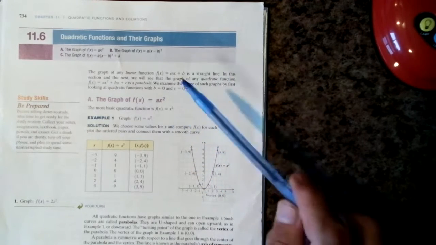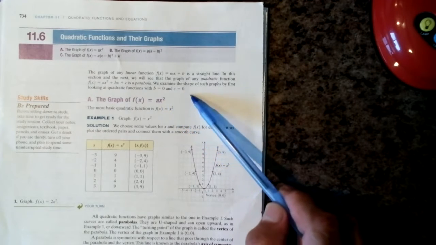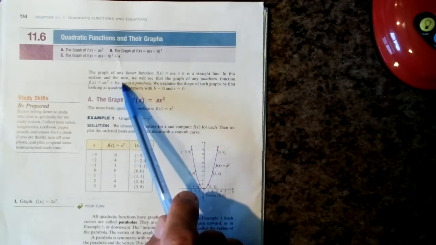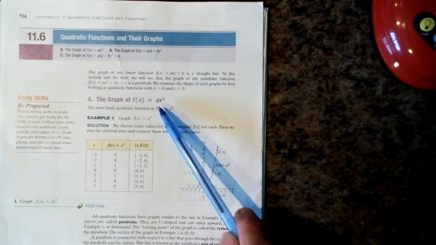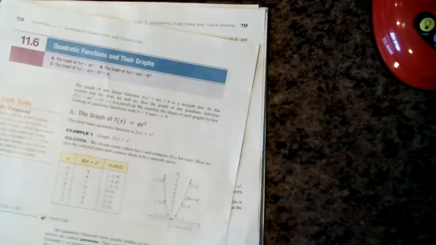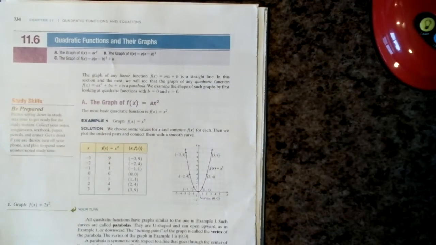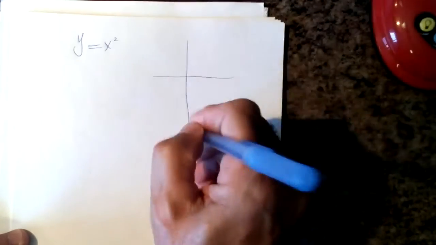A special case of quadratic is this one, which doesn't have b and c. See here, if you don't have b and c, if both are 0, then you just have y = ax². So the graph of, let's say a is 1, y = x² is just a bowl. So here, if you have y = x², the graph is like half a bowl.